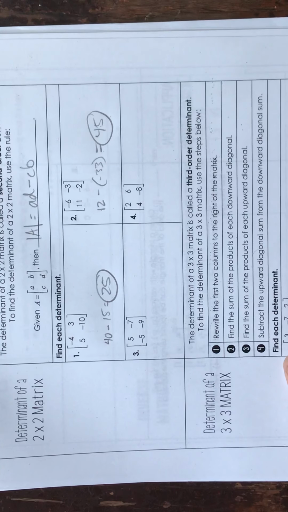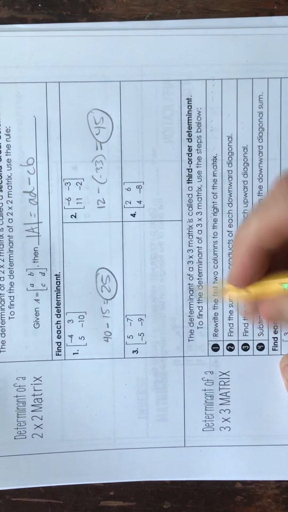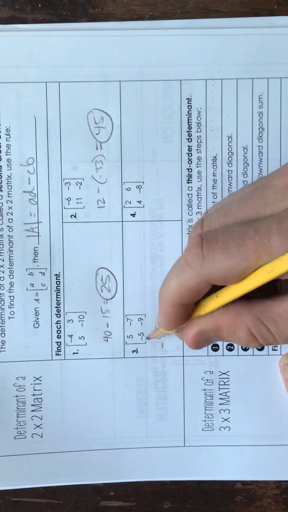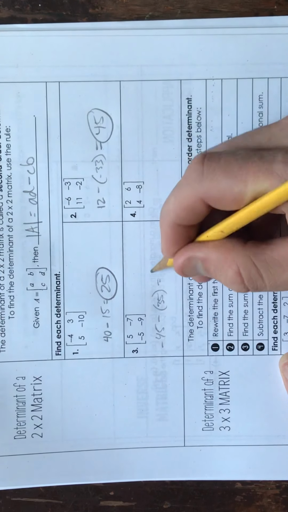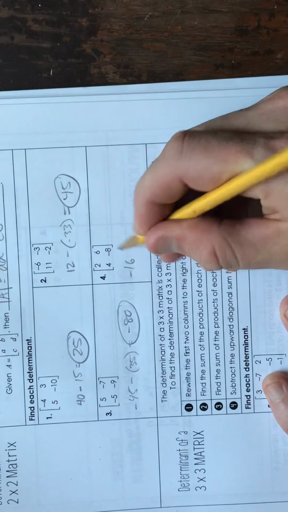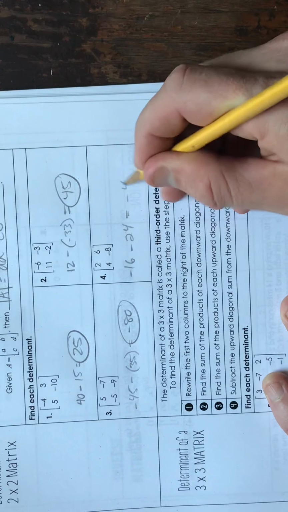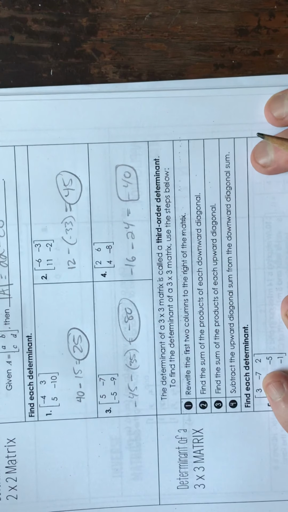Go ahead and pause and try out numbers 3 and 4 and try to find the determinant for those, and unpause when you're ready. All right, so with this one, 5 times negative 9 is negative 45, and then we have minus 35, and it looks like we get something like negative 80. And then for number 4, we should have negative 16 minus 24, and that gives you negative 40. So those are the determinants for those.